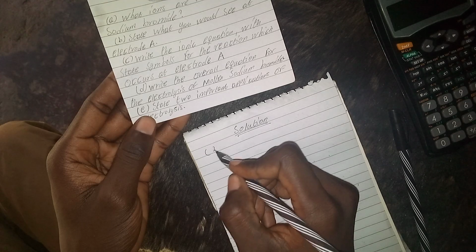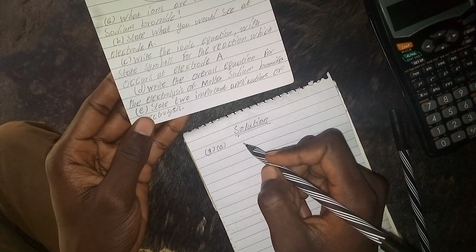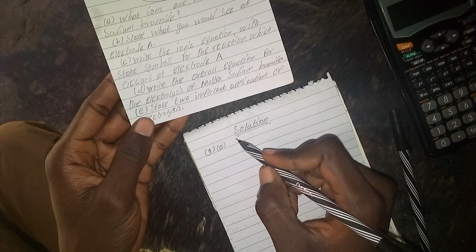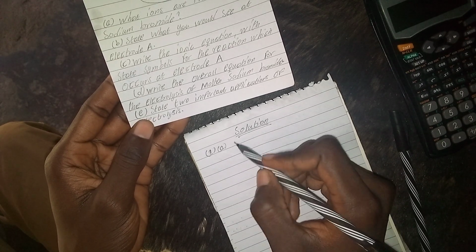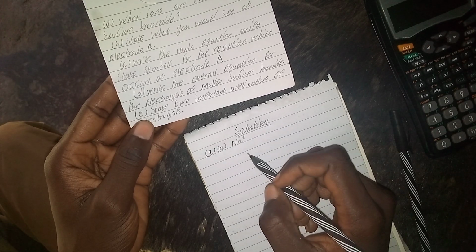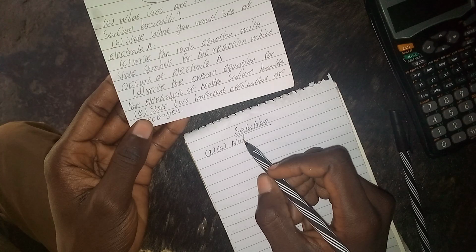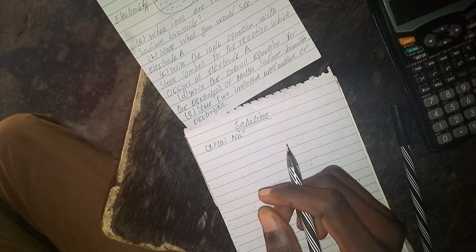We have number 1A, and we have been asked to name the ions present. So the ions present in molten sodium bromide are sodium. Don't forget, we are dealing with ions, so you need to add a positive sign on top to show that this is an ion we are dealing with.